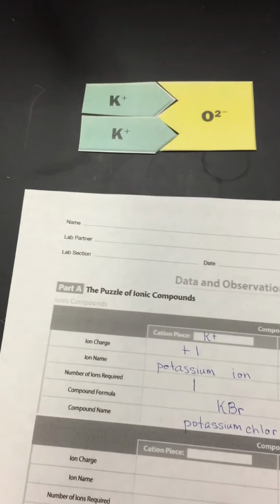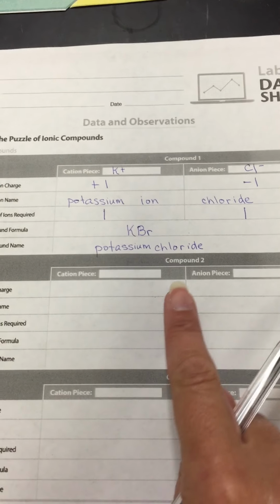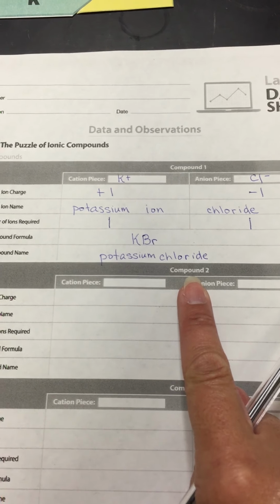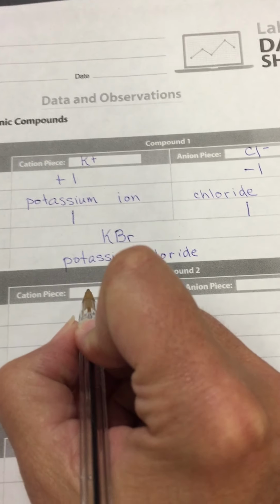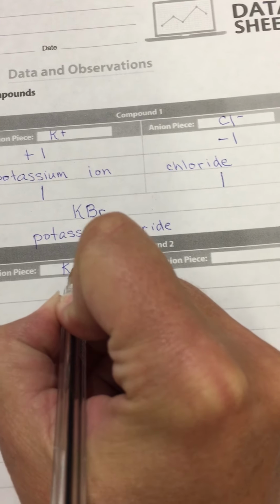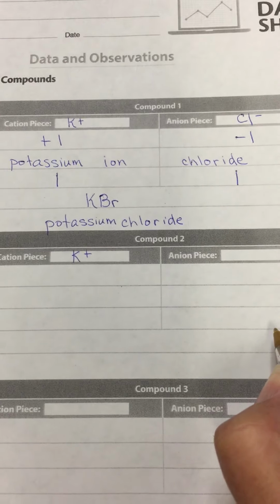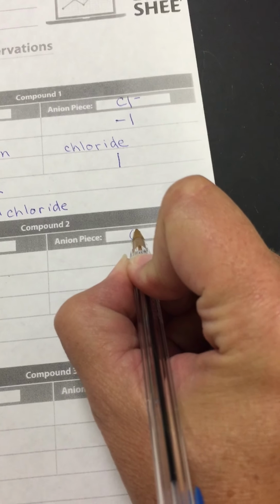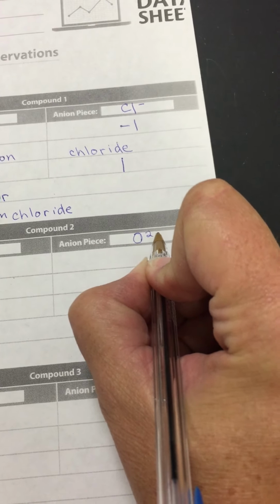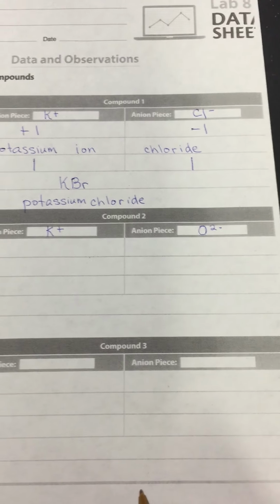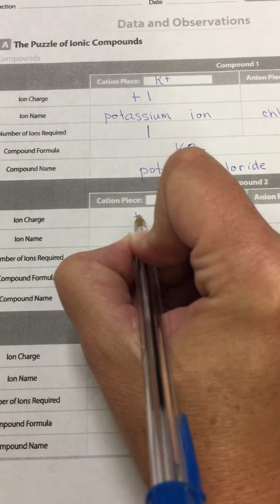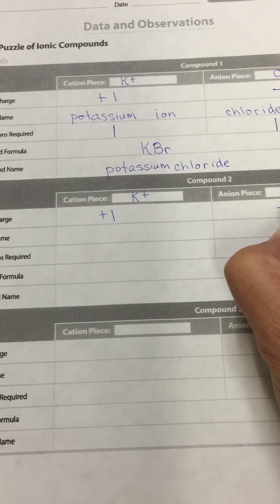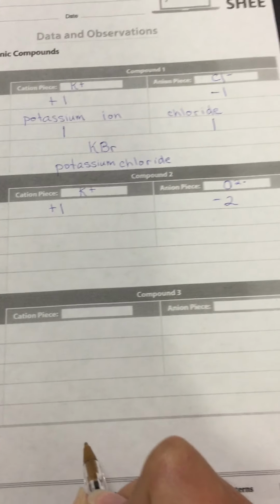Now that I have a completed puzzle, I'm going to do the data for compound 2. The cation piece is still that light green potassium with a positive charge. The anion piece is oxygen with a 2 negative charge, the yellow piece. The ion charge for the cation is +1, for the anion is -2.